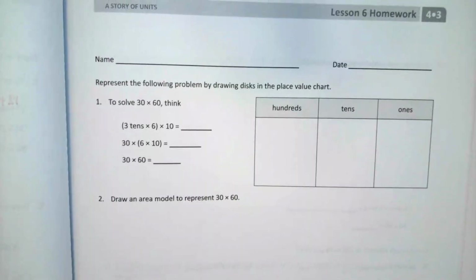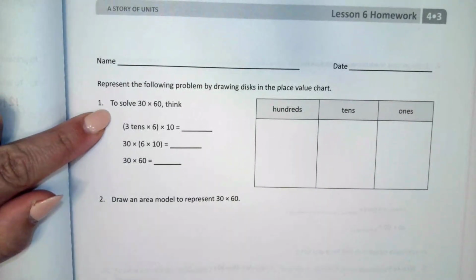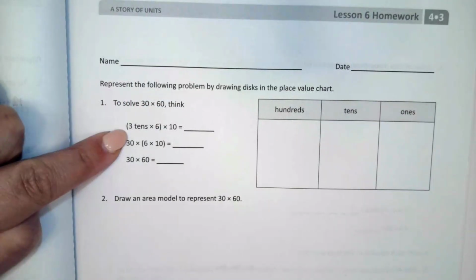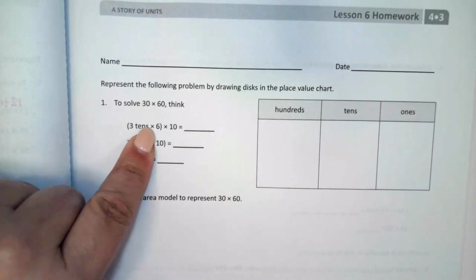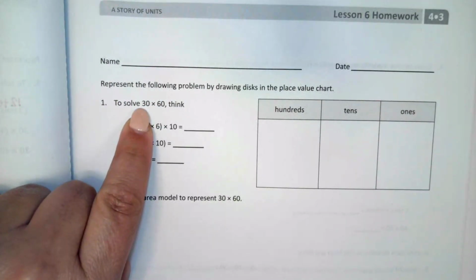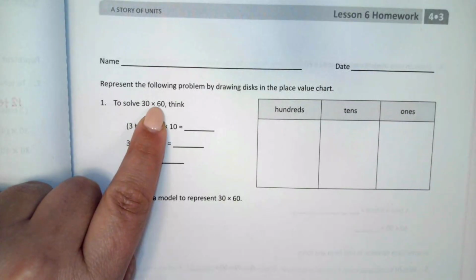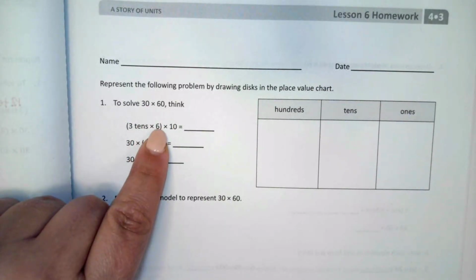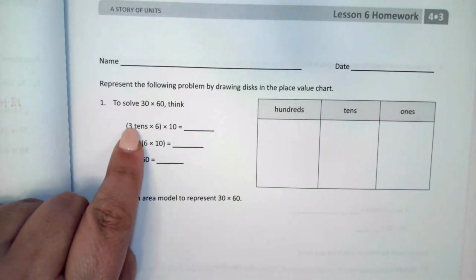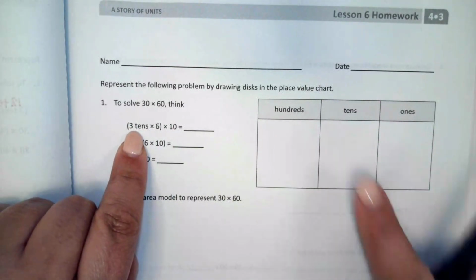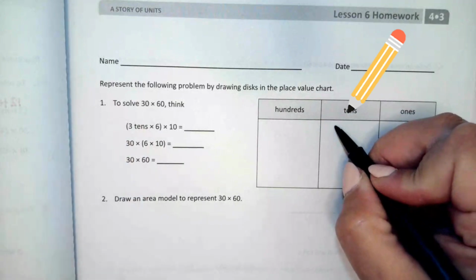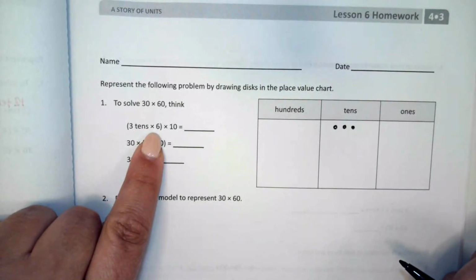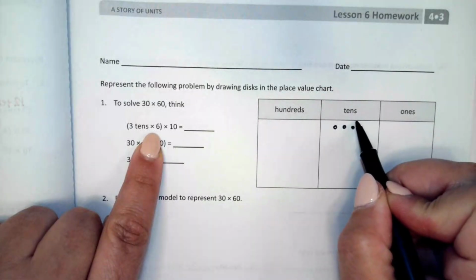Page 145. Number 1. To solve 30 times 60, think 3 tens times 6. 30 is 3 tens. And we'll start with times 6 and then times 10, because 60 is 6 times 10. So we'll start by drawing 3 tens on the place value chart. 1, 2, 3. Times 6 means we need 6 groups of 3 tens.